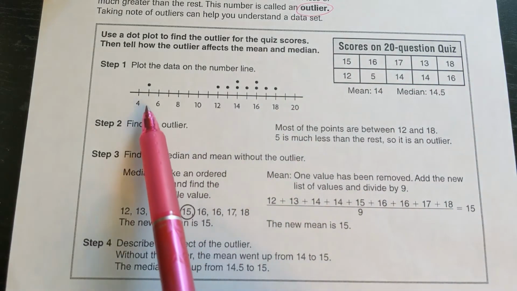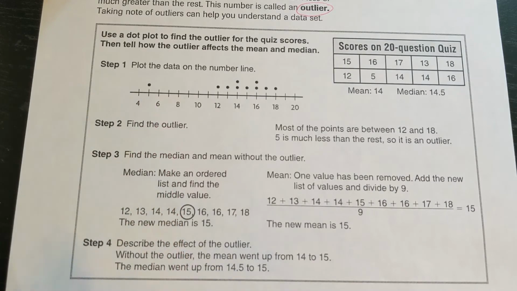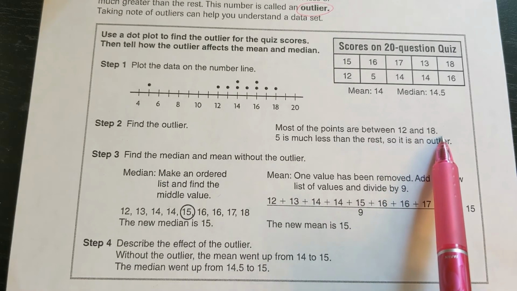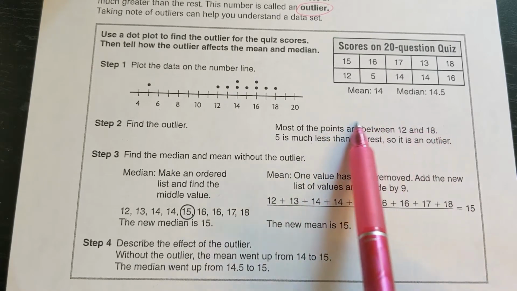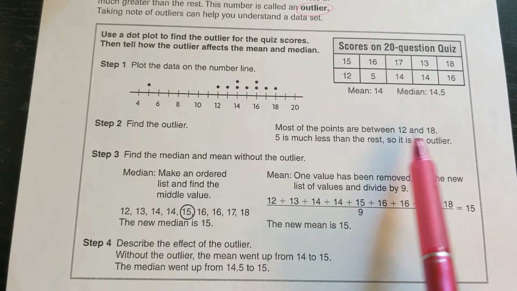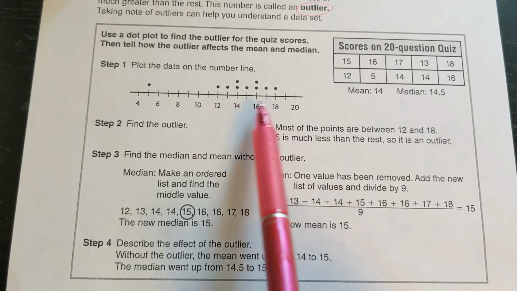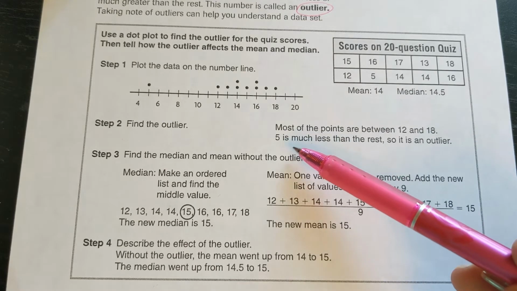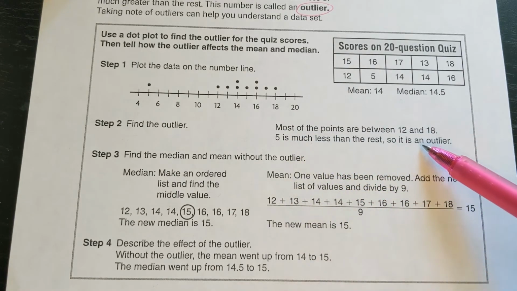But then we can see how 5 is all the way down here. That would be considered our outlier. Okay, so find the outlier. Most of the points are between 12 and 18. This is the way they're going to ask you on the assignment today, so make sure you think about that. When we look at it, we're like, oh yep, it looks like they're mostly between 12 and 18. 5 is much less than the rest, so it is the outlier. Okay, so 5 is our outlier.